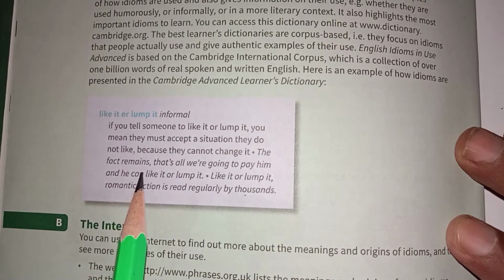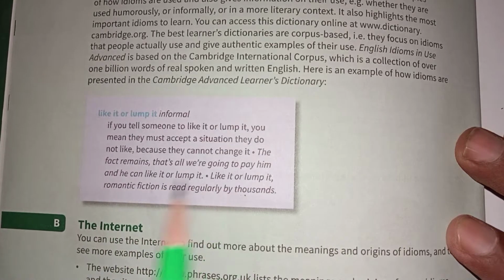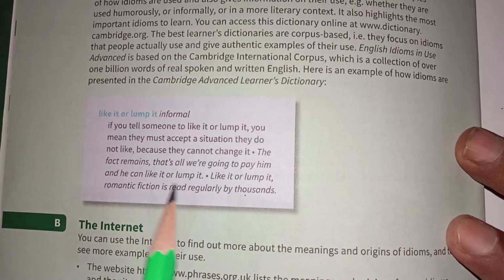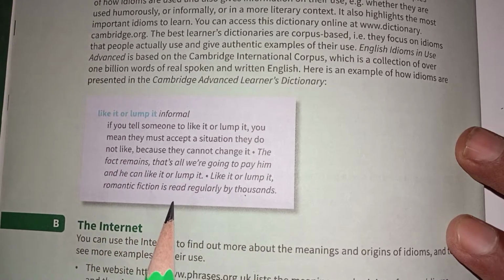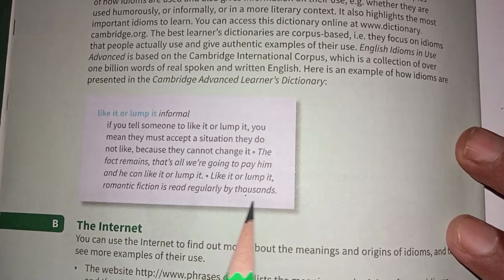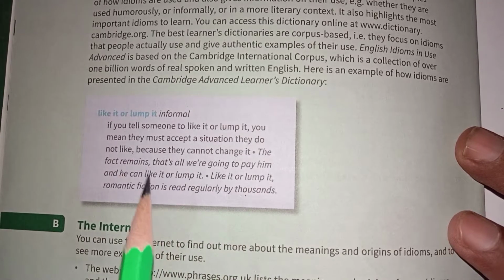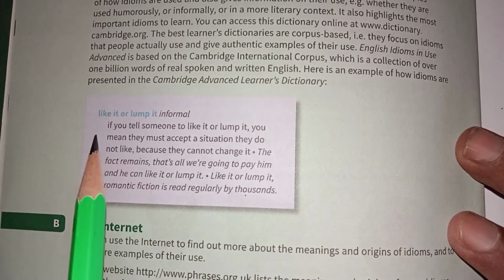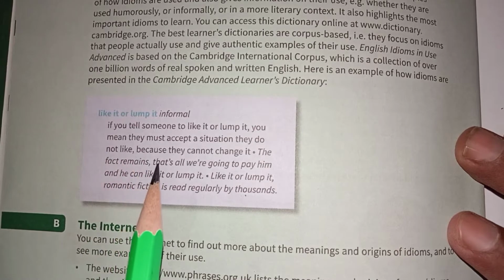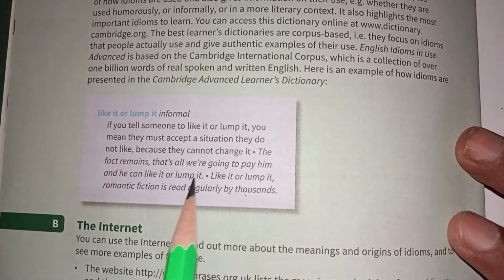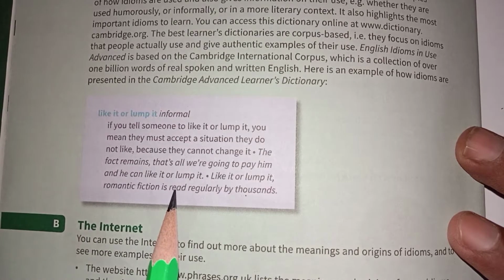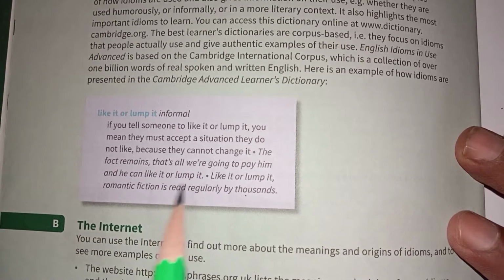The fact remains that's all we are going to pay him and he can like it or lump it. Like it or lump it, romantic fiction is read regularly by thousands. Here we have learned this idiom, like it or lump it, its explanations, definitions, and also how it is used in example sentences in the Cambridge Advanced Learners Dictionary.